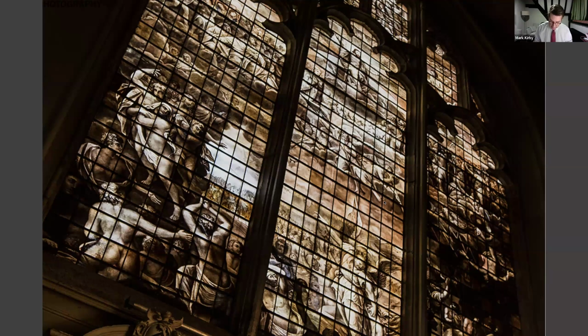Sadly, others did not agree. The Civil War brought huge destruction to churches and stained glass. Parliamentary officials like William Dowsing and Sir Robert Harley were commissioned to cleanse churches and chapels of all, quote, monuments of superstition or idolatry. It is remarkable that as much survives as it does. What we do have, we should treasure.